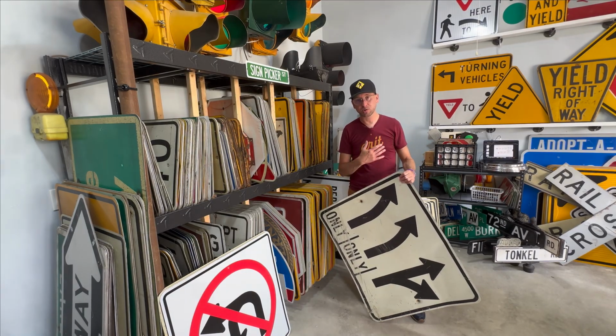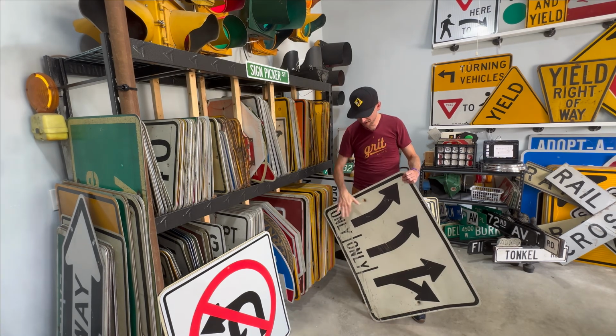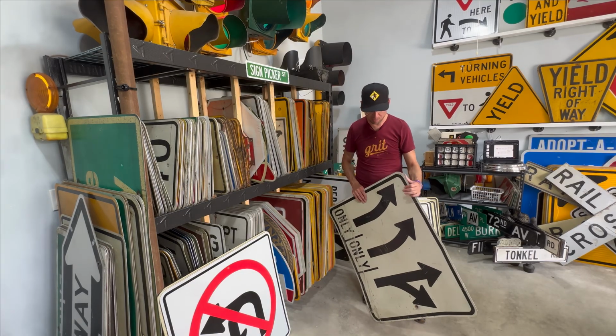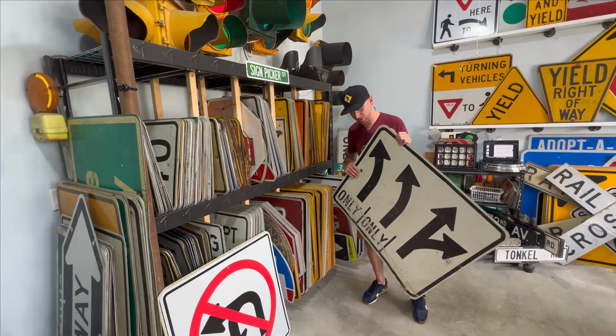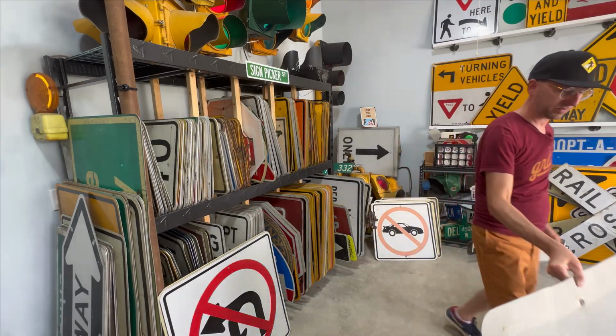It's going to be tough getting this one up on the shelf because the sign wall is only about a 2-inch ledge, and the way this bend is, it's going to be trying to fall forward and fall off the wall. But I love this sign, so we're going to see if we can get it up on the wall. I don't even know where to put it. I'll do it over here.